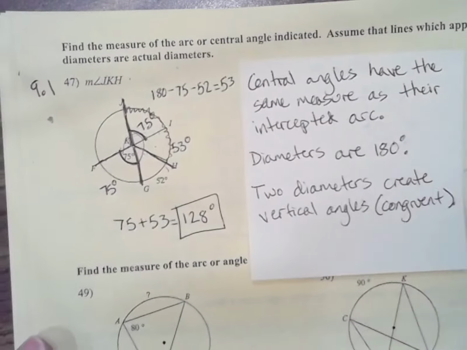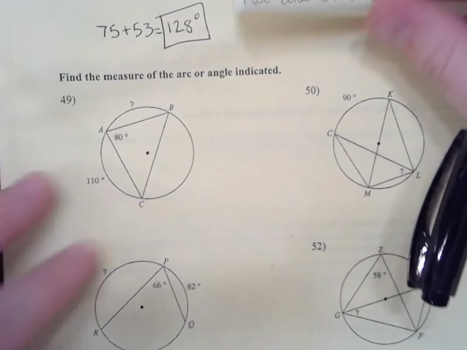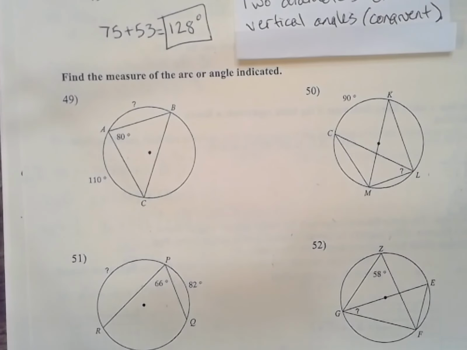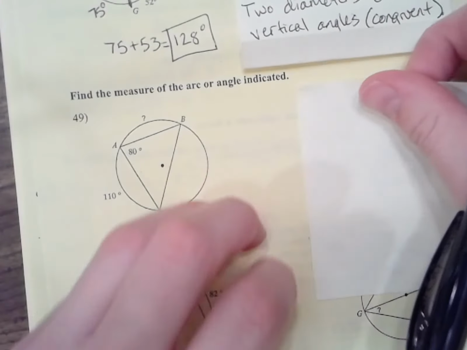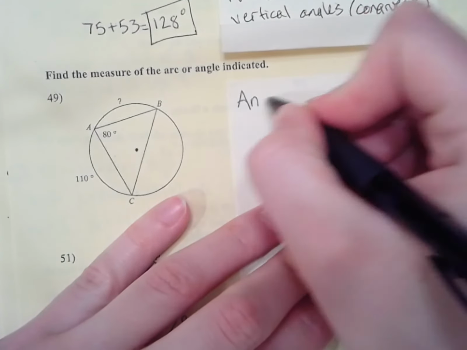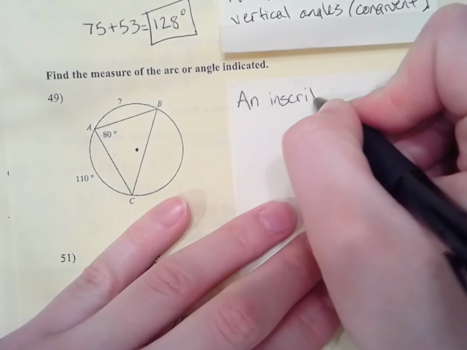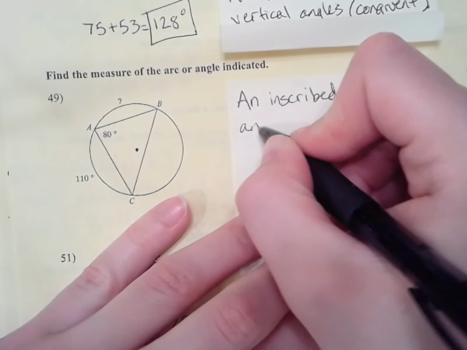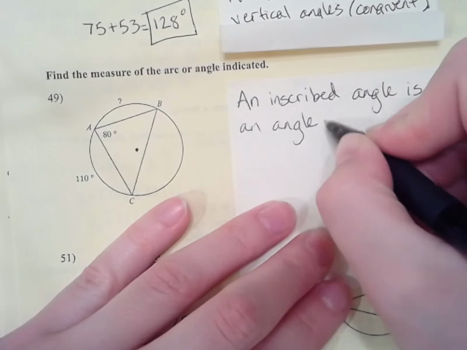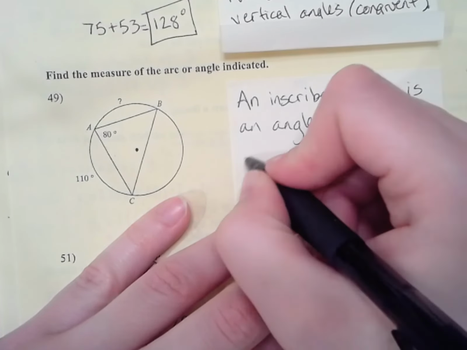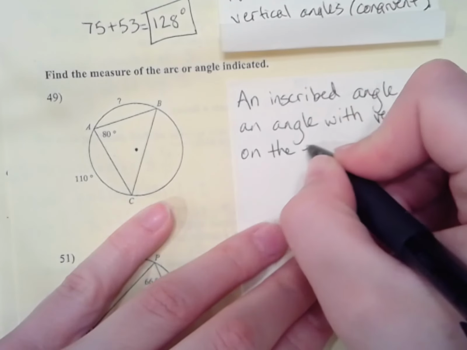We're going to move on to inscribed angles. Hold that up a little. All right, with this one, let's see, an inscribed angle is an angle with vertices on the edge of the circle.